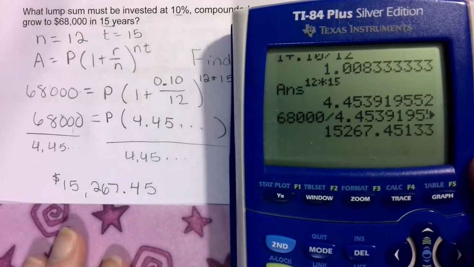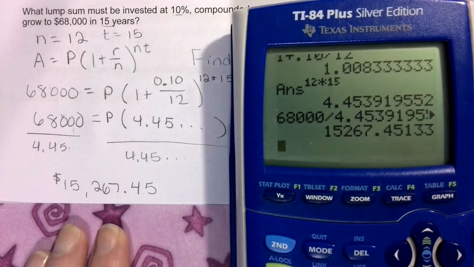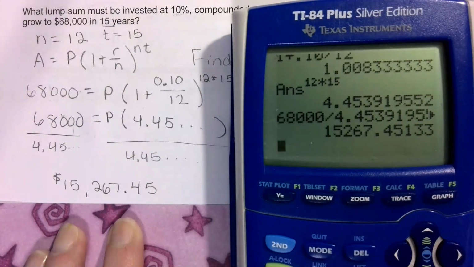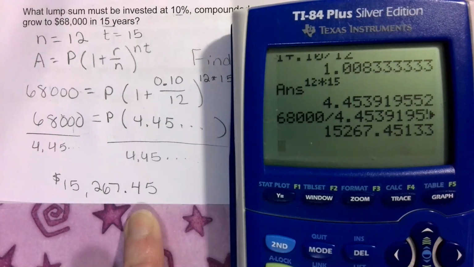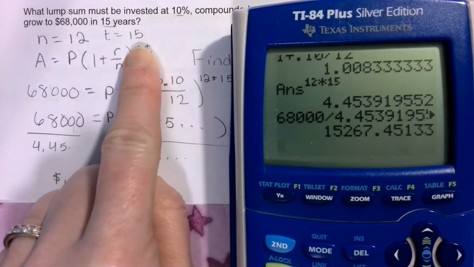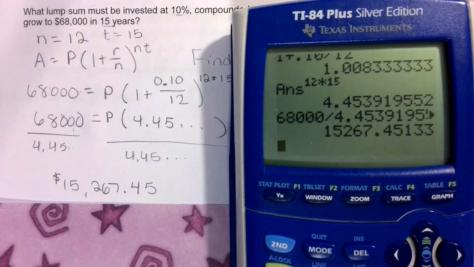and that gives me $15,267.45. So if I started with $15,267.45, in 15 years I would have $68,000.